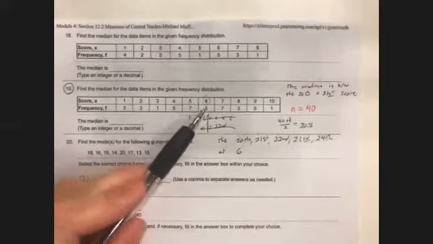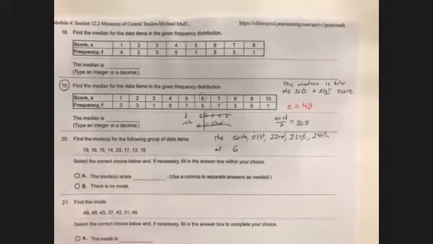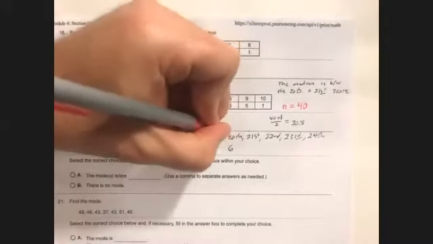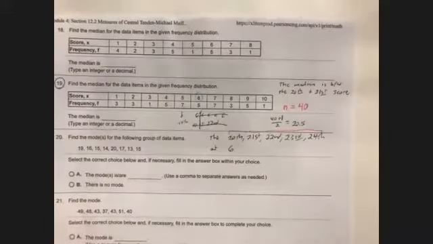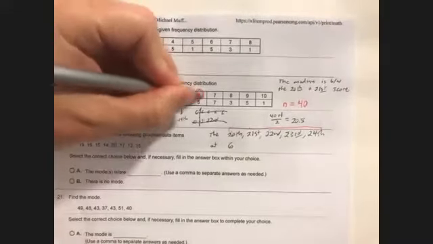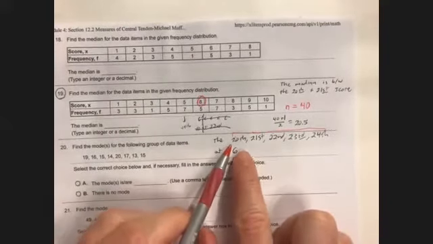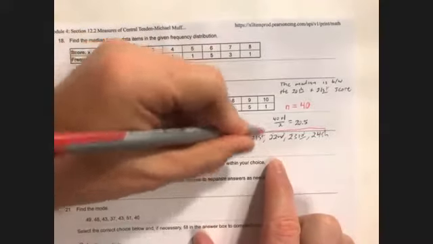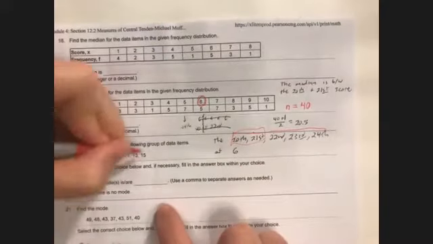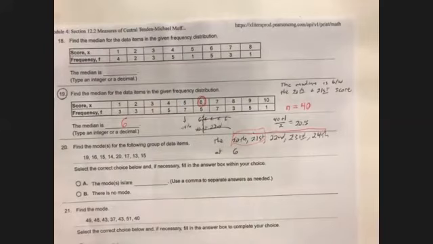I know this is 5 because these are 5 entries, and they're all the same, which is 6. So between the 20th and the 21st, if these are all 6s, my median is still 6.